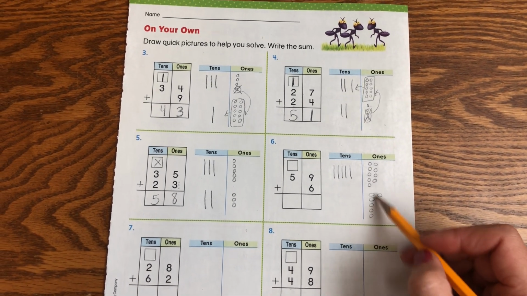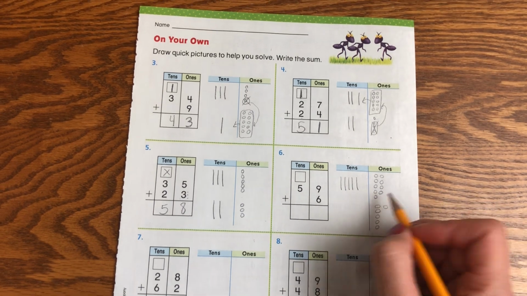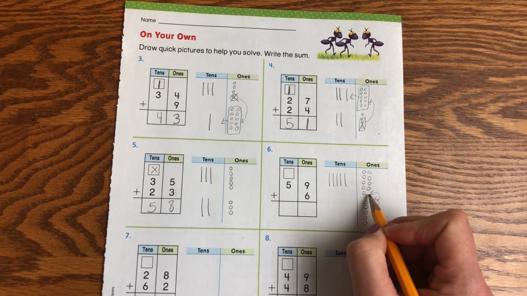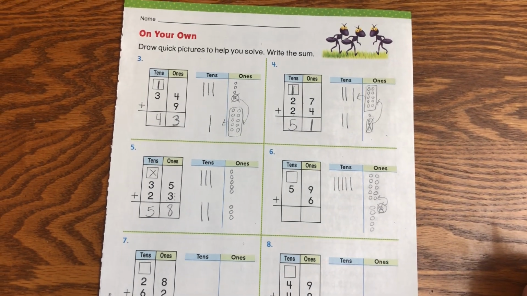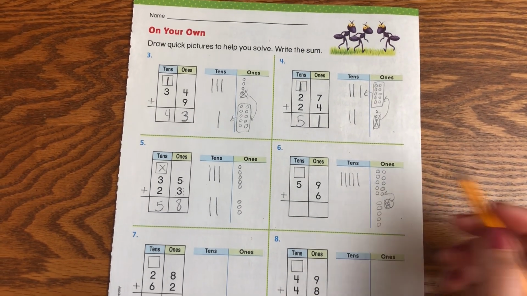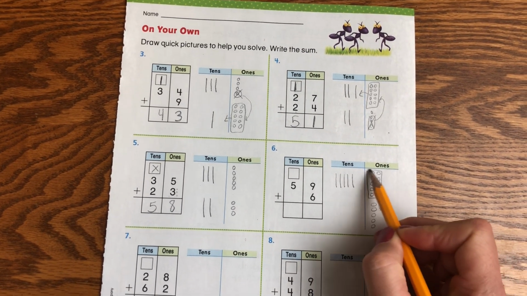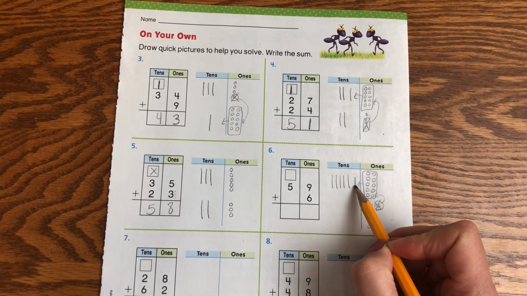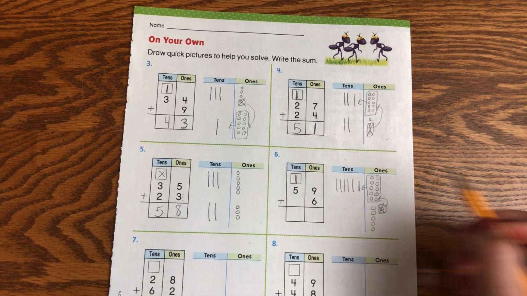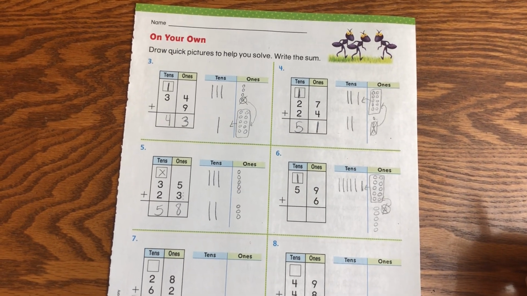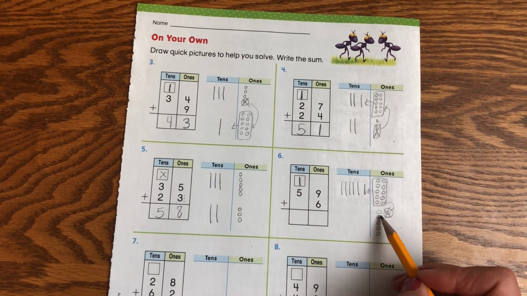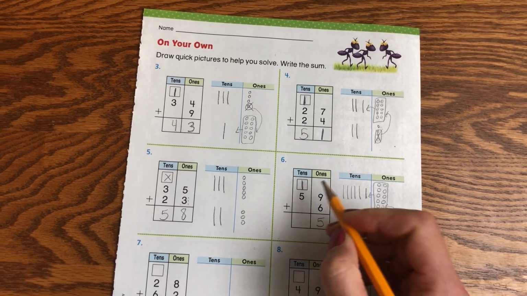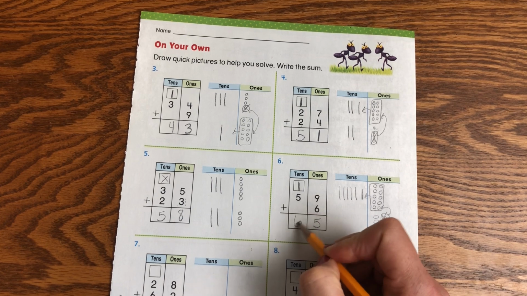Do I have enough to regroup and make a 10? You bet I do. I just need one more, don't I? Let's put that one there. There, I made a rod. Let's bring it over. Whenever I bring a rod over, I have to mark that. I made another 10, didn't I? How many ones do I have left over here? 1, 2, 3, 4, 5. And 5 plus 1 is 6.